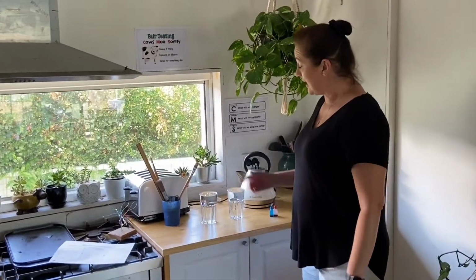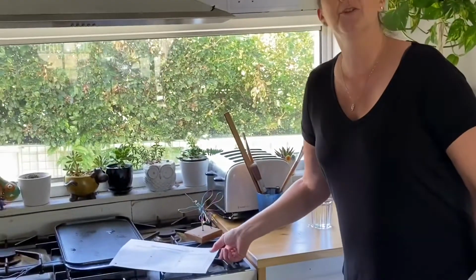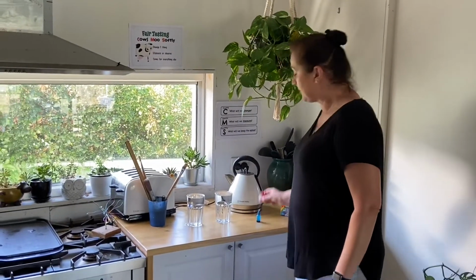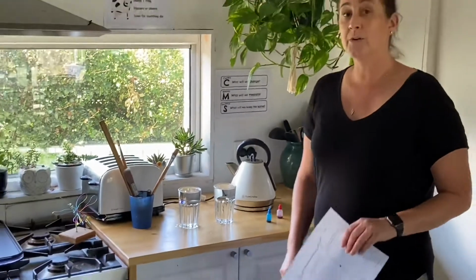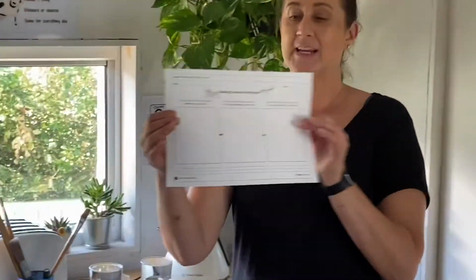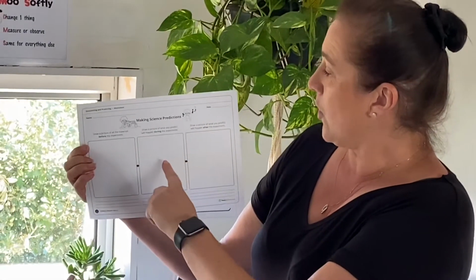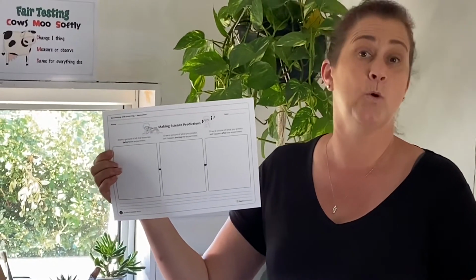Okay, now we've got our two glasses filled, one with cold water and one with hot water. The next step is we are going to make a prediction about what is going to happen. What will we see when we drop the food colouring into these two glasses? What I want you to do now is go to your page here about making predictions and actually draw a picture about what you predict is going to happen when the food colouring goes into the water.